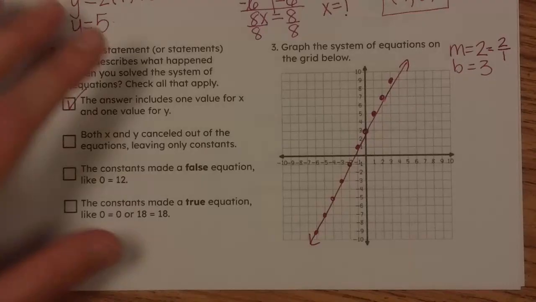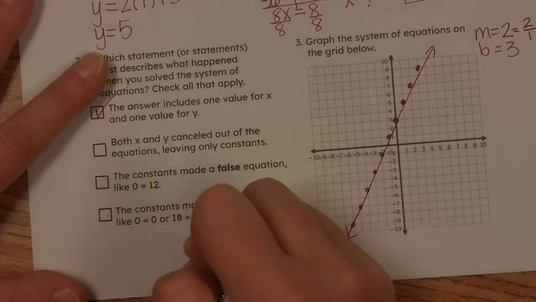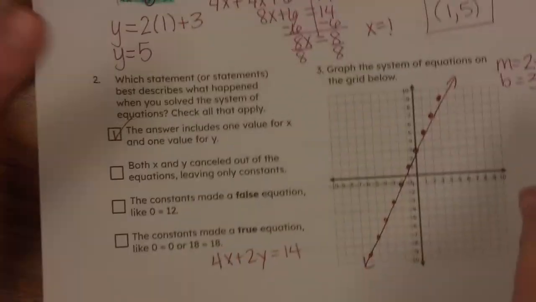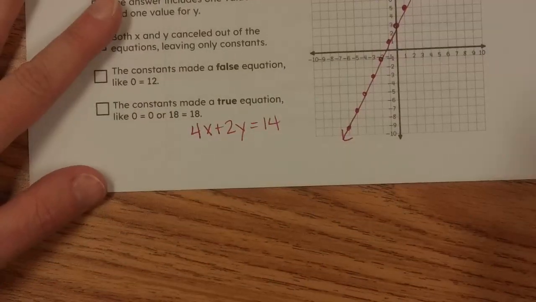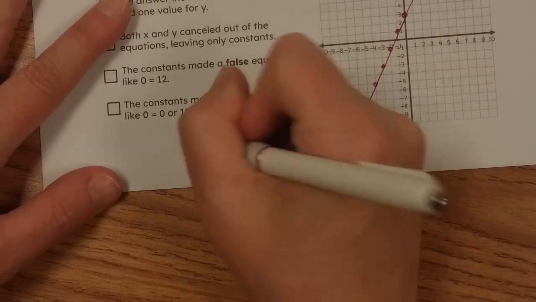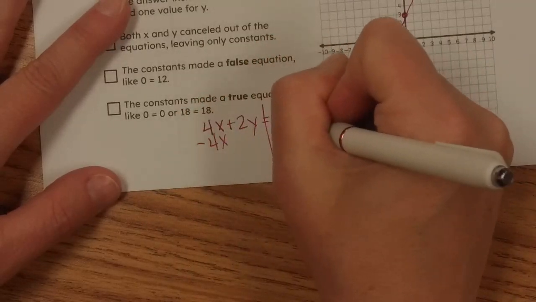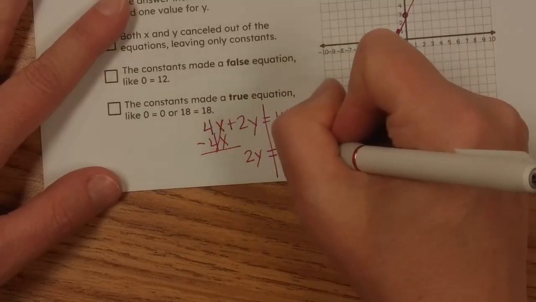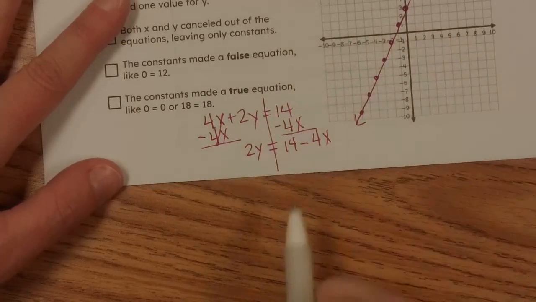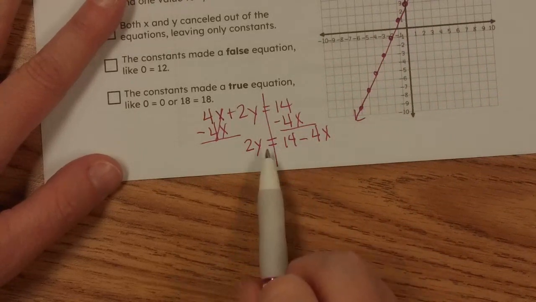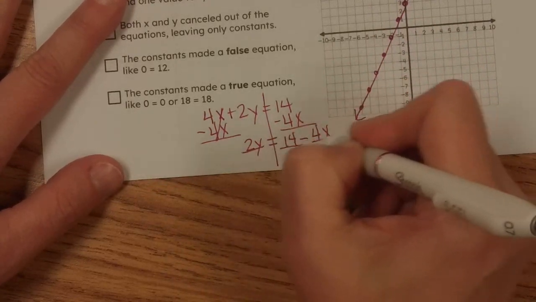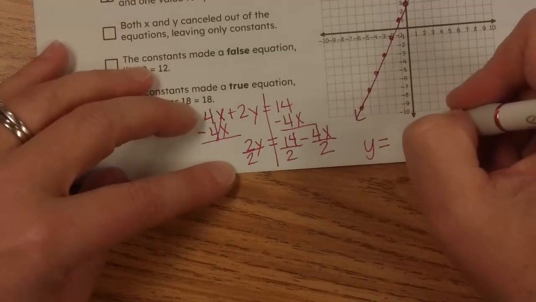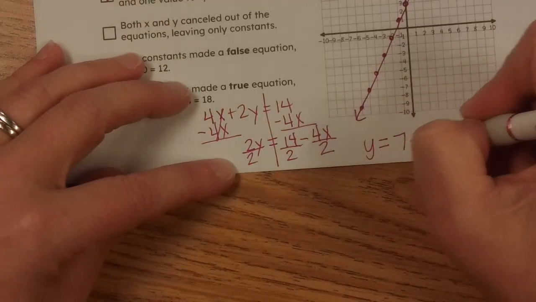Now we're going to graph the second equation. The second equation is 4x plus 2y equals 14. In order to graph that equation, we must first make it say y equals. So to do that, we'll minus 4x. We've been practicing this in the warm-ups every day. And remember, we cannot combine 14 and 4x because they are not like terms. Then we'll divide everything by 2. We get y equals 7 minus 2x.